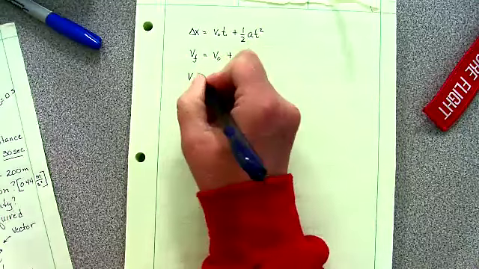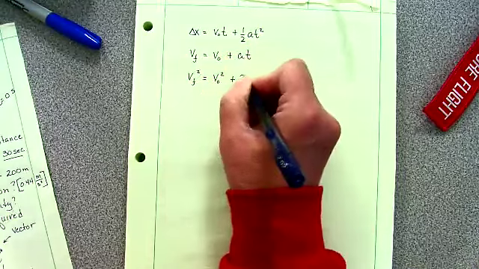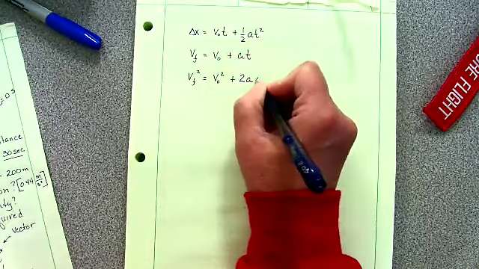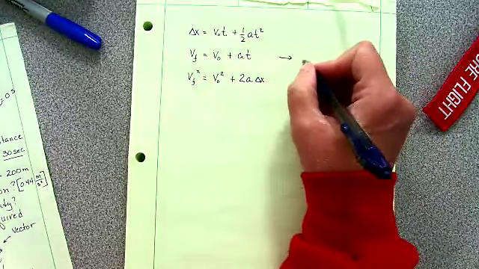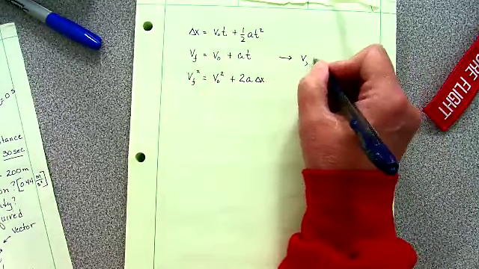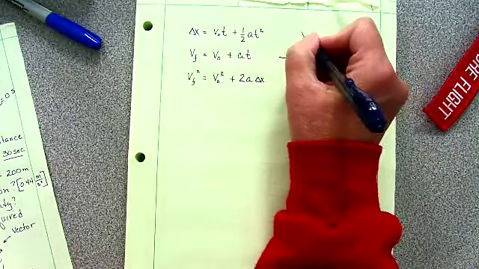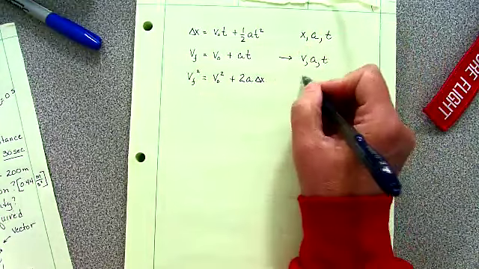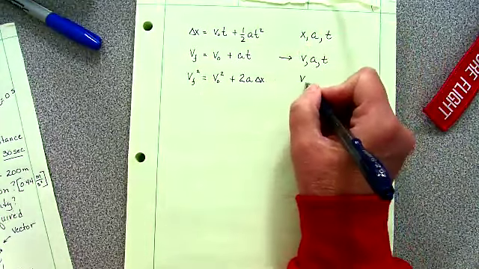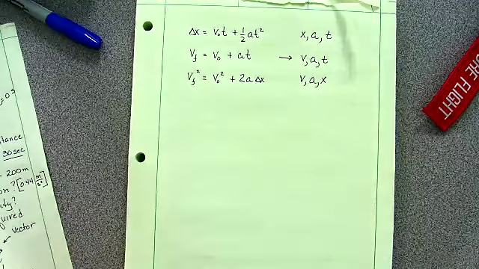I've got v final squared is equal to v initial squared plus 2 acceleration times my change in position. This one is in variables of v, acceleration, and time. This one is in position, acceleration, and time. This one is in velocity, acceleration, and position.